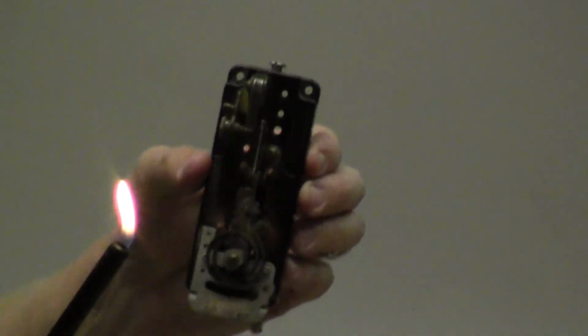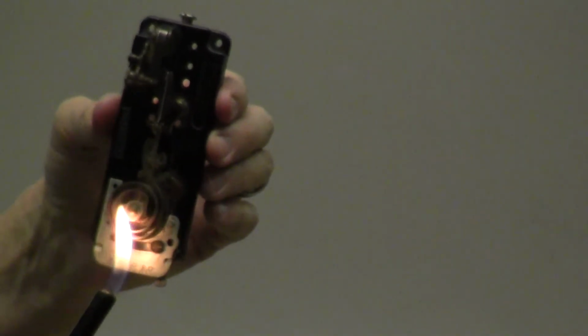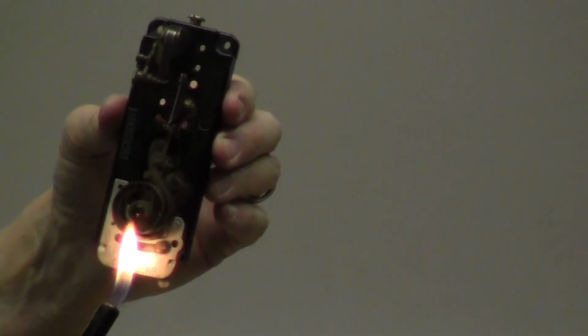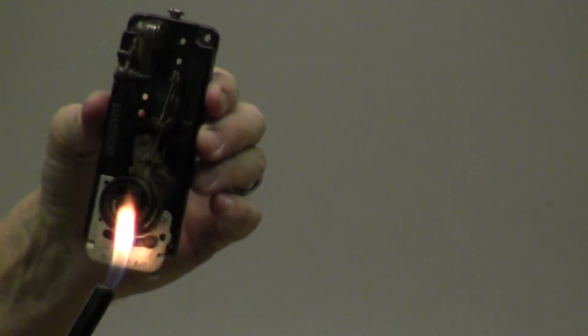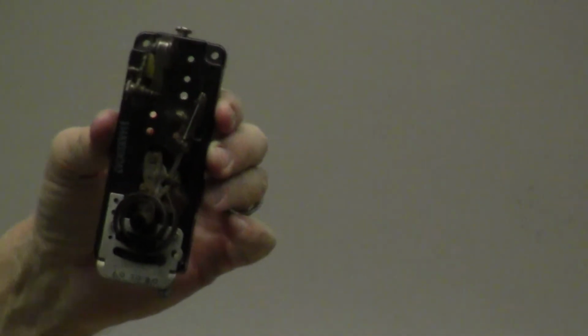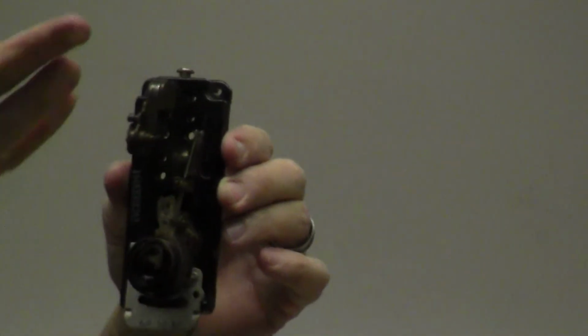That's why it's making contact, so it can turn on the furnace. And if it warms up in the room, and so if I warm up that little piece of metal, you can see it pull back, and the thermal expansion breaks the contact and turns the furnace off.